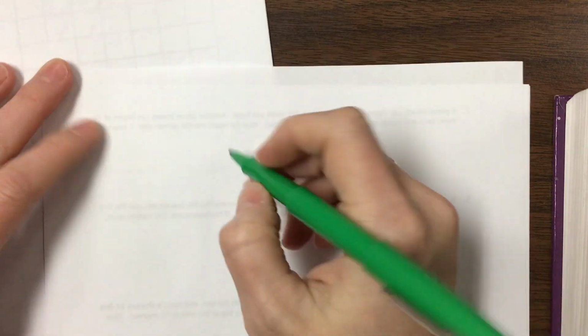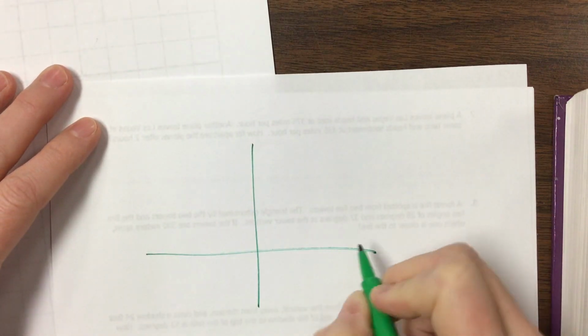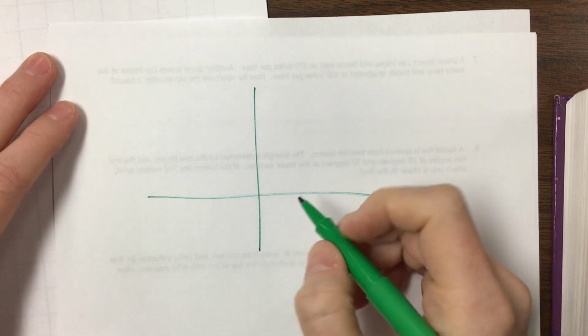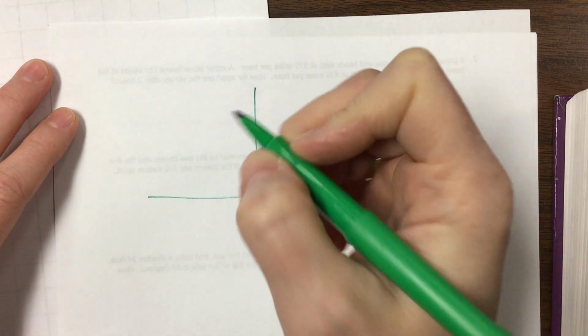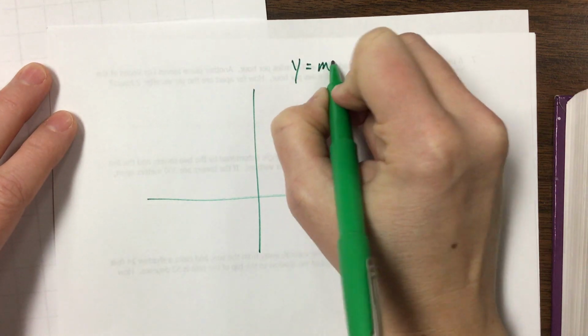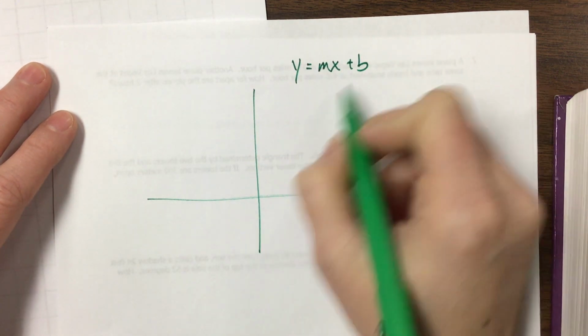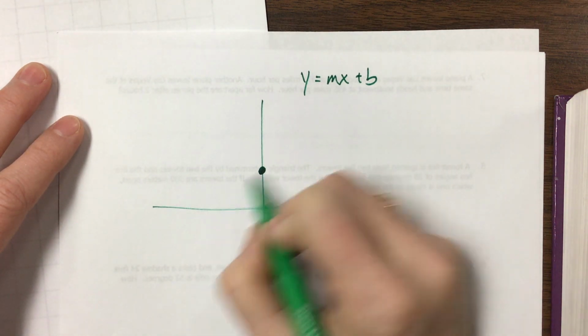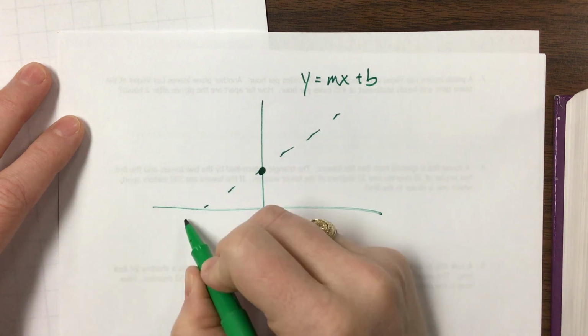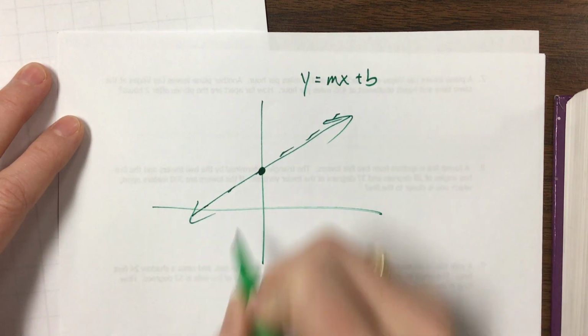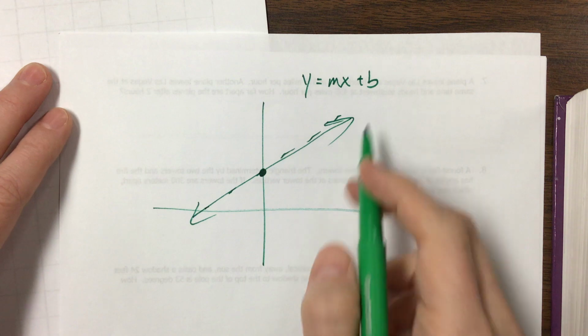As we get started, think about if we're back in Algebra 1 and we want to write the equation of a line. y equals mx plus b would be one way to do that. b is your y-intercept, it's where you begin, and then the slope tells you how you rise and run, and that becomes the equation of my line in 2 dimensions.